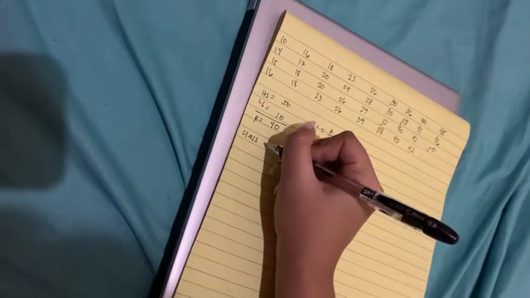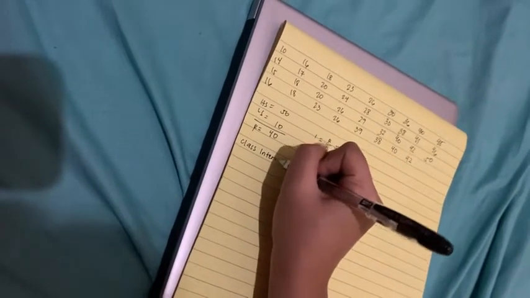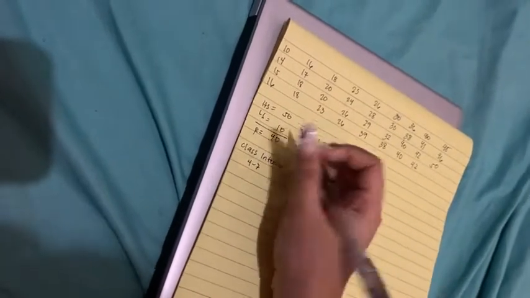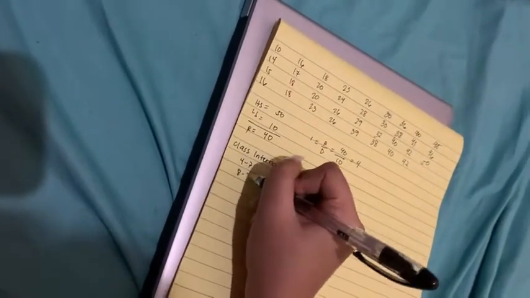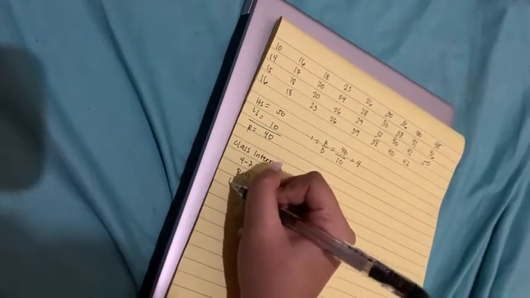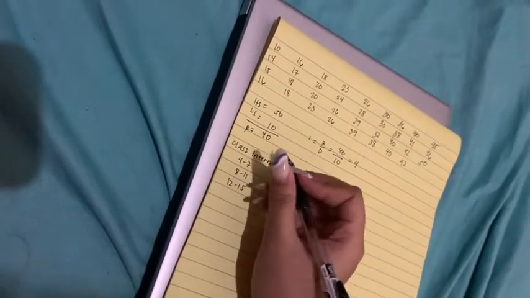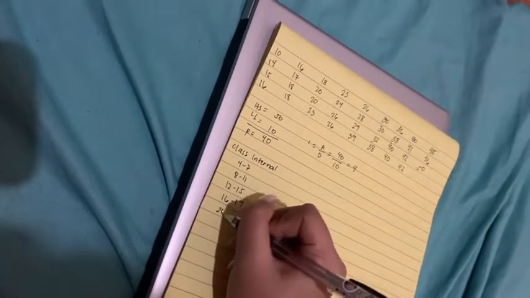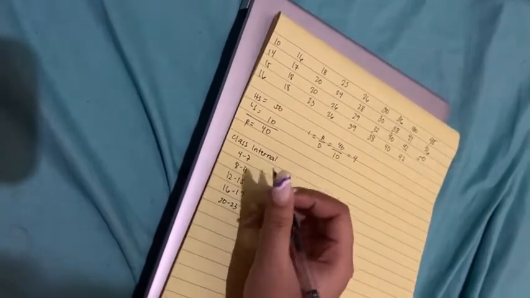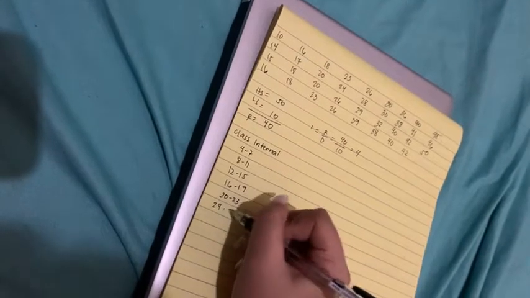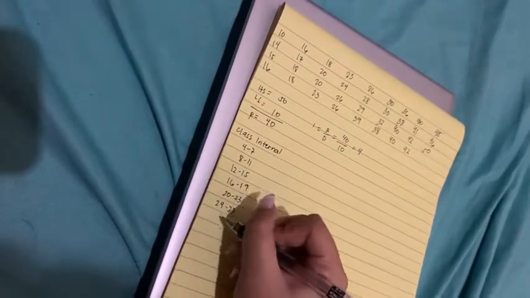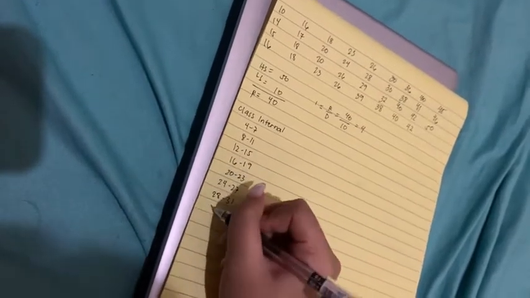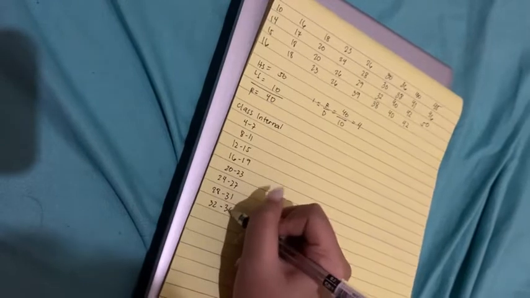For the class interval, we should start with a number that is divisible by our interval, which is 4. So it will be 4, 5, 6, and 7. That's our first class interval. The second will be 8 to 11, 12 to 15, 16 to 19, and so on and so forth.